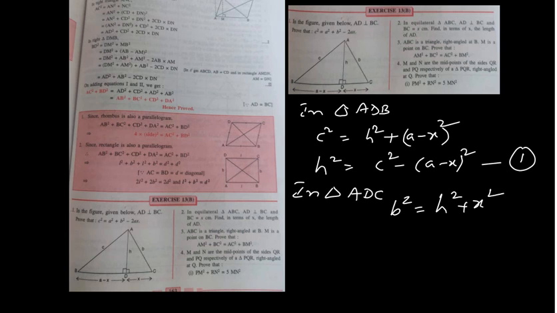So in fact I can put this as a 1. So in triangle ADC, b squared equal to h squared plus x squared. Therefore h square equal to b squared minus x squared. Correct? This is my equation 2.